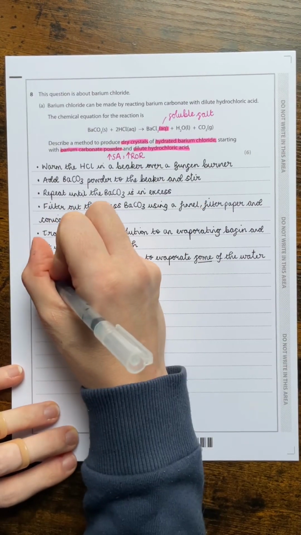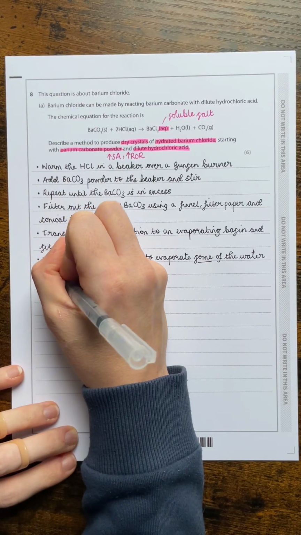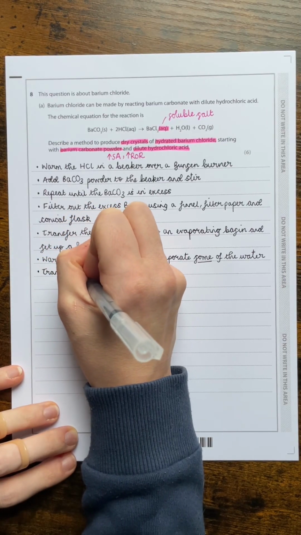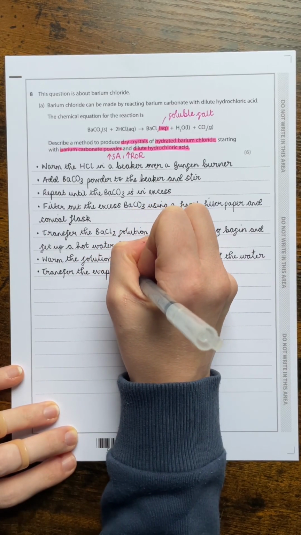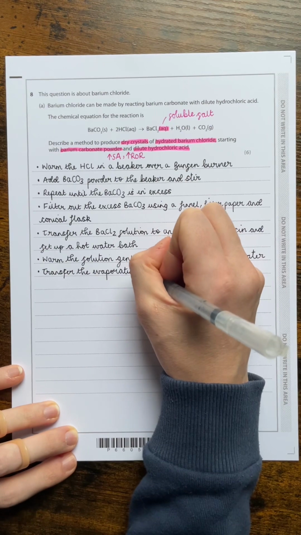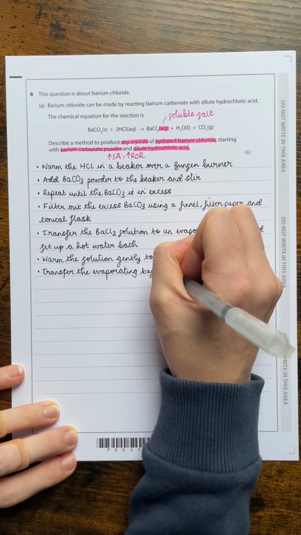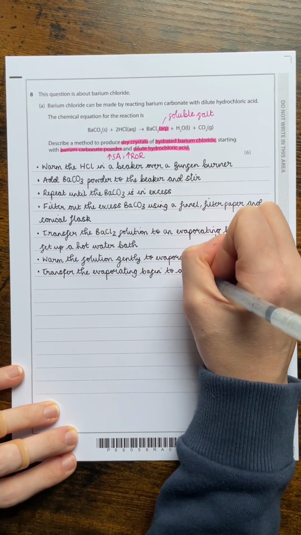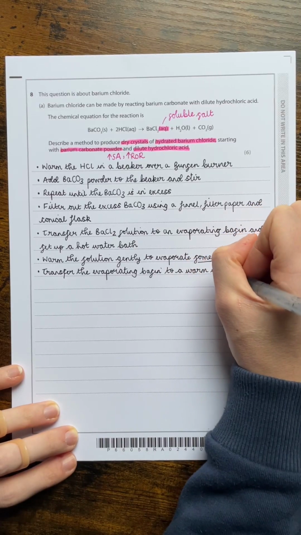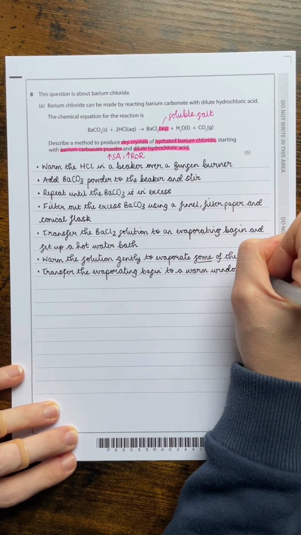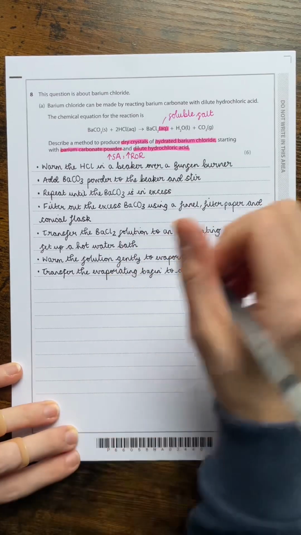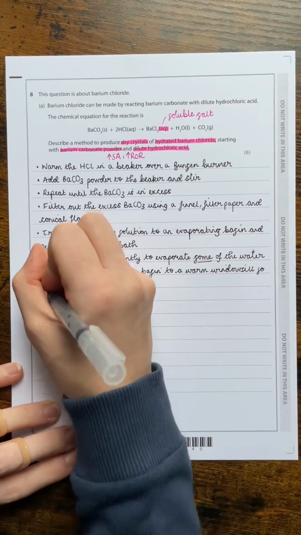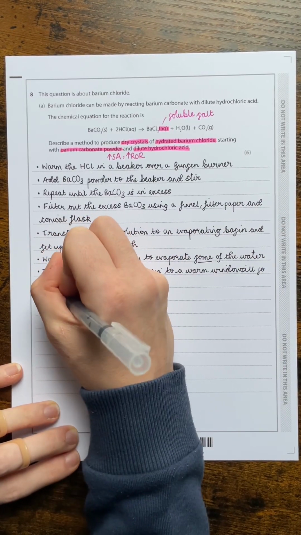Then transfer the evaporating basin to a warm windowsill where it may get some sunshine, so the solution crystallizes.